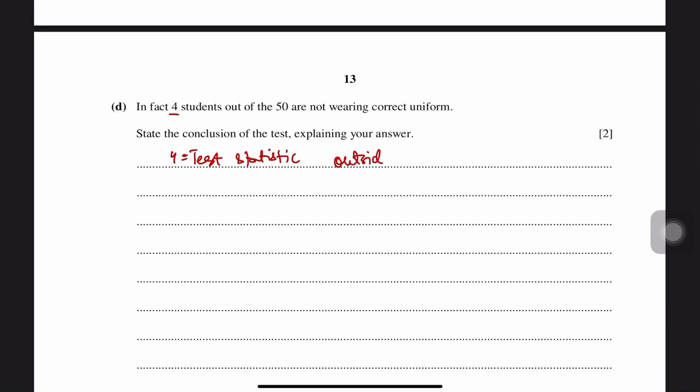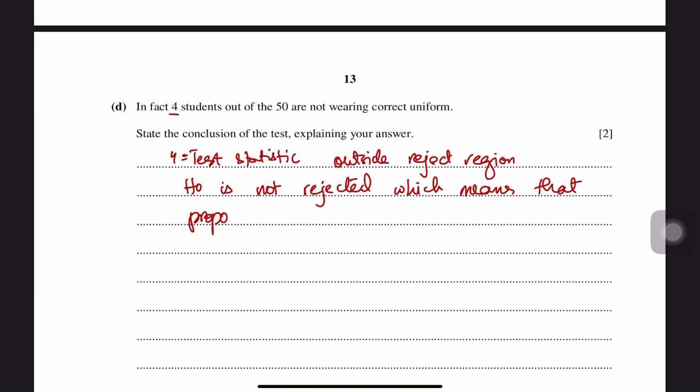Outside rejection region. So H naught is not rejected, which means that proportion is the same. Proportion of students not wearing correct uniform, same.